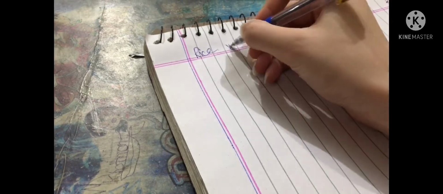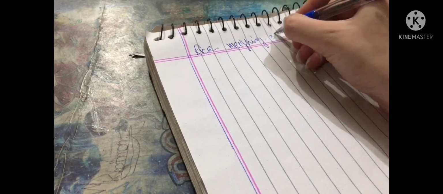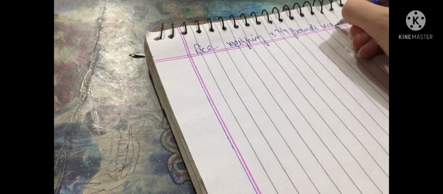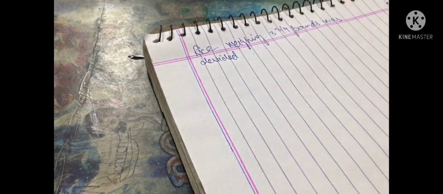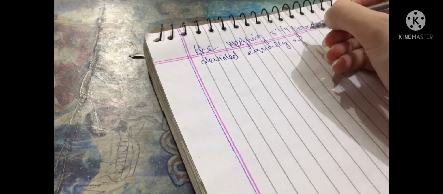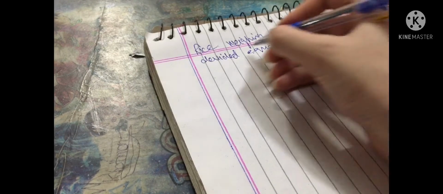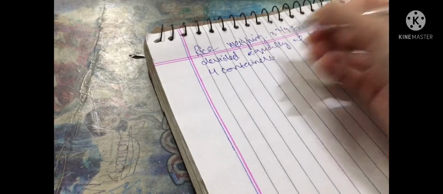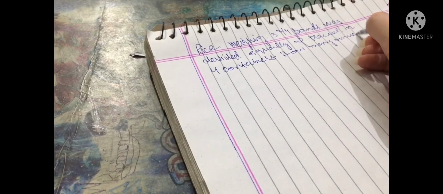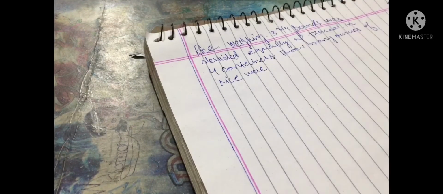Rice weighing 3 and 3/4 pounds was divided equally and placed in 4 containers. How many ounces of rice were in each?